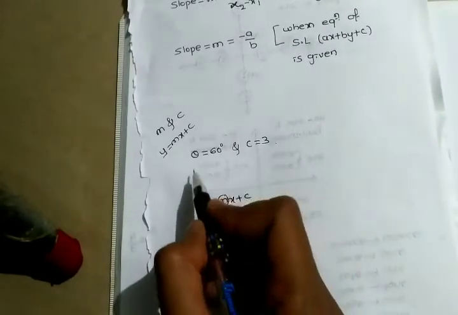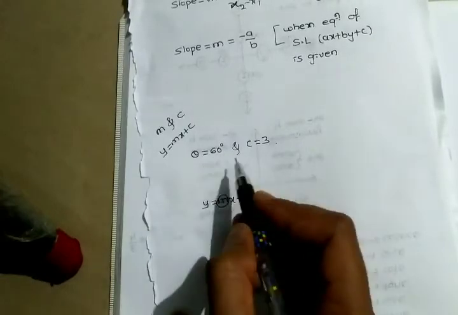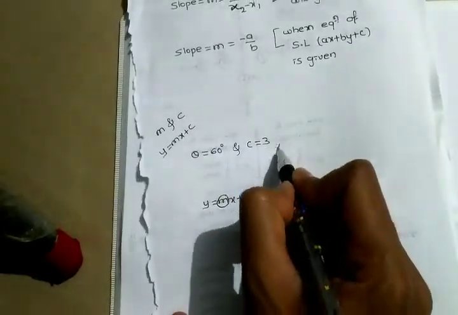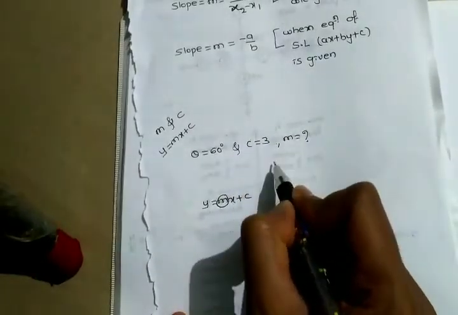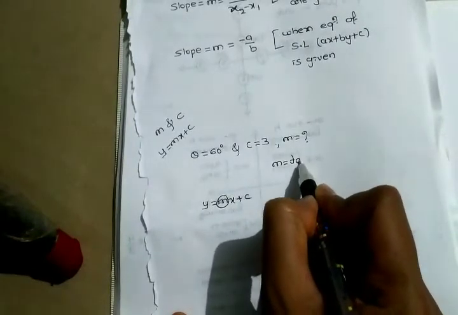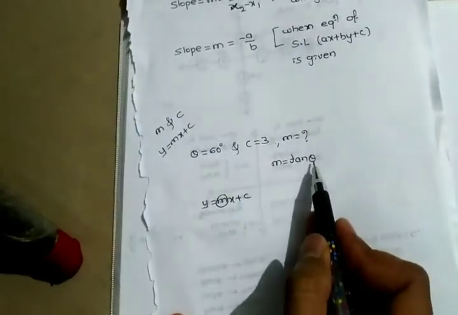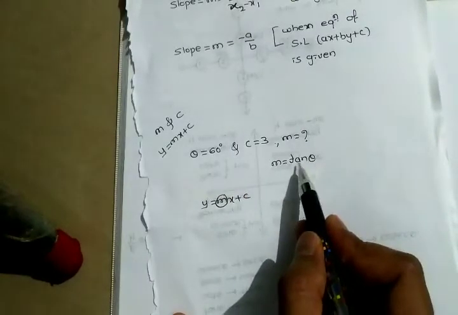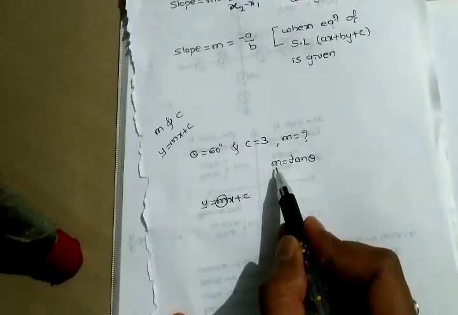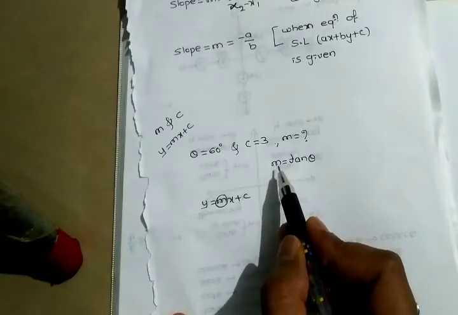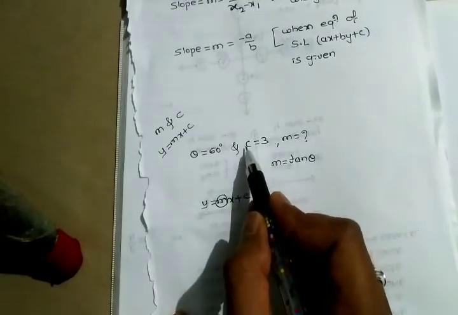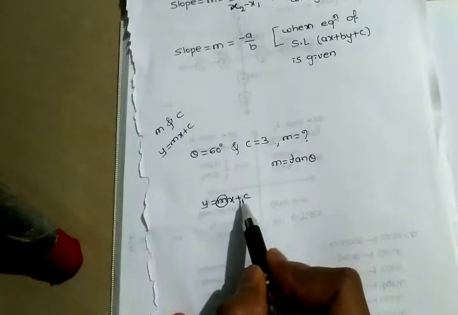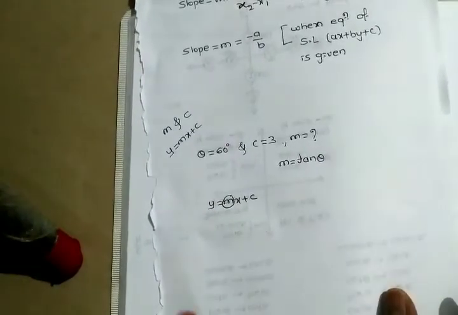Correct. So that time what to do? First you need to find out which value? M value you need to find out. Using the formula, M is equal to what here? Tan theta. Because angle is how much here? 60 degree is given. Substitute here tan 60 degree. You will get the value of M. Once you get the value of M, using C, substitute here, you will get which value? Equation of straight line.